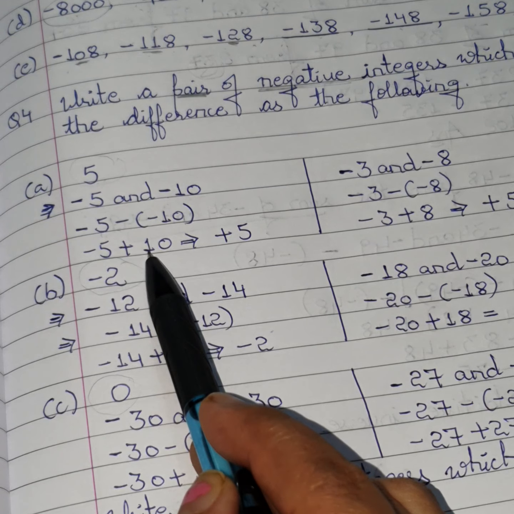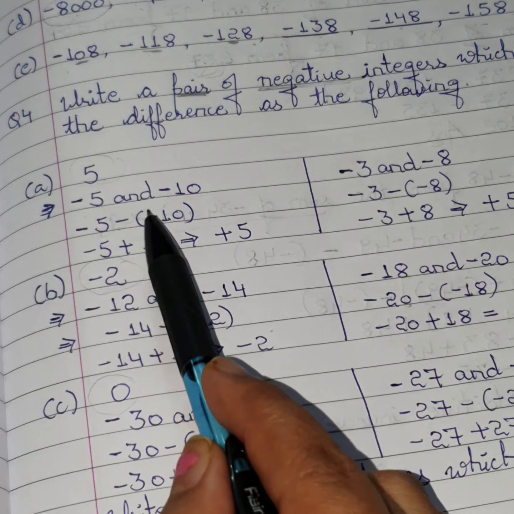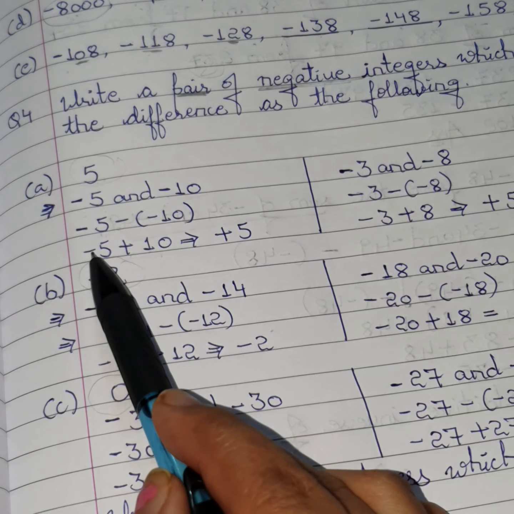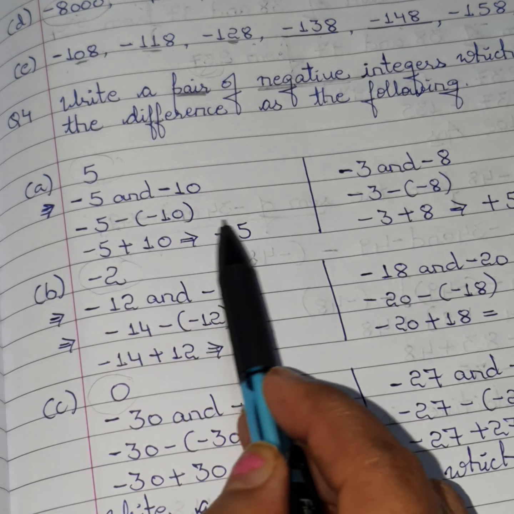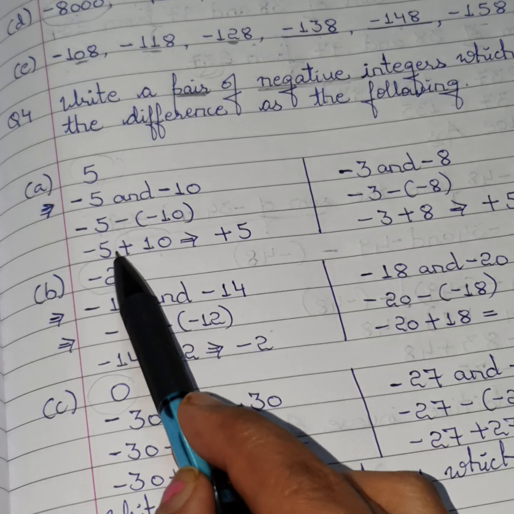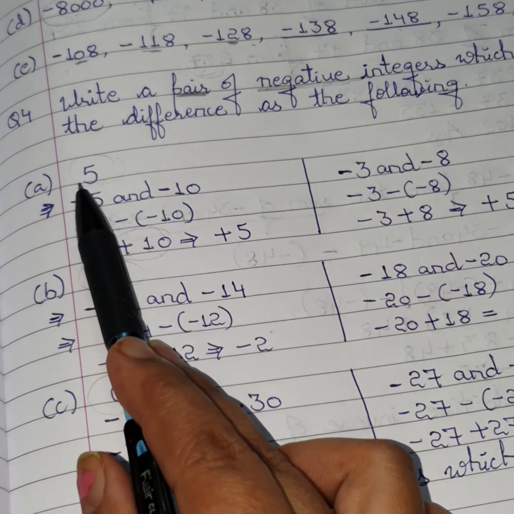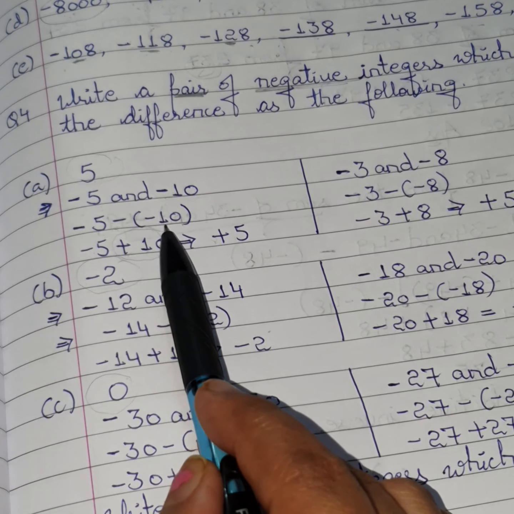Now in the next step you have to open the bracket. So -5 minus outside, minus inside, so it will become plus 10. Now as per the rule, minus plus is minus, so subtract 10 minus 5 is 5 and the sign of the greater integer will come. The greater is plus, so the plus sign will come. See, we got our answer, plus 5. So this is one example.